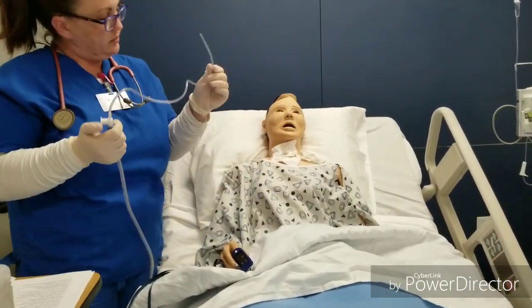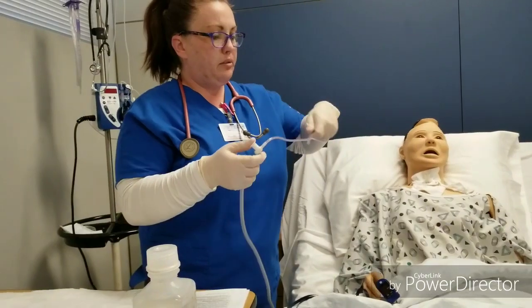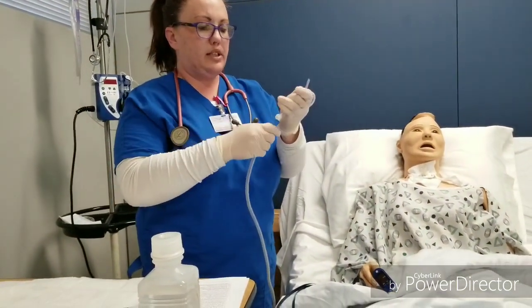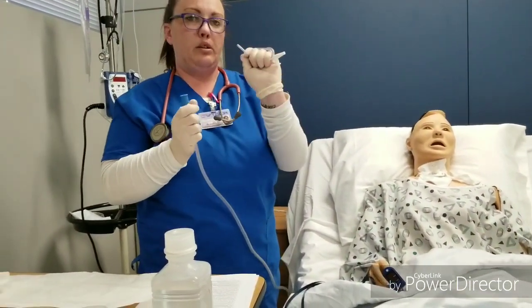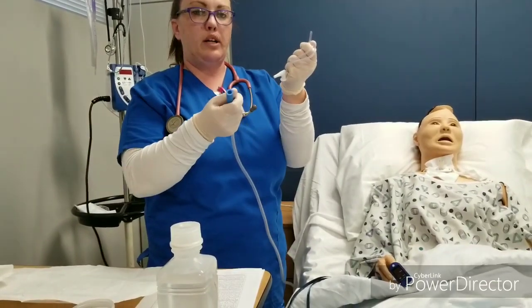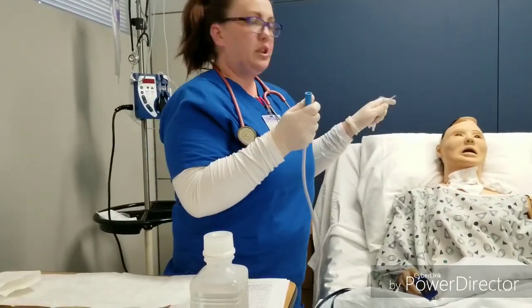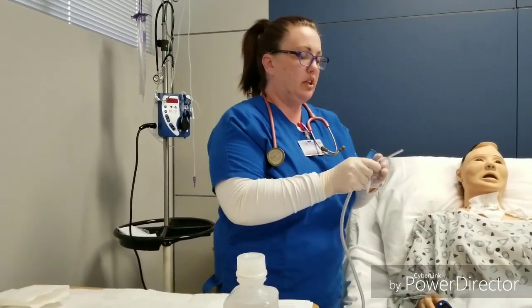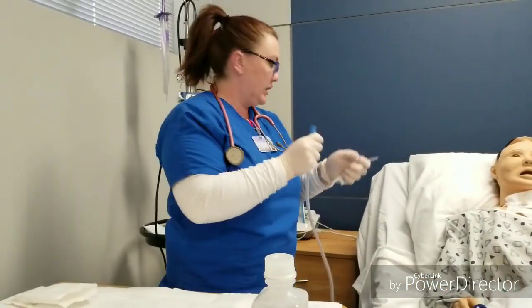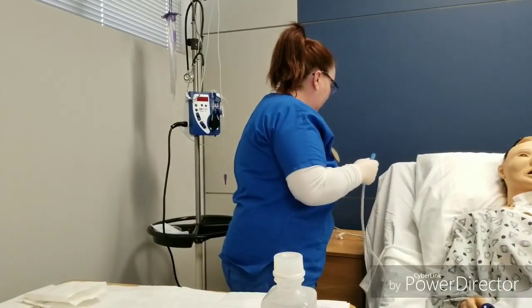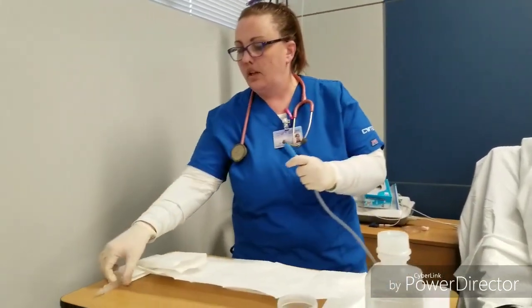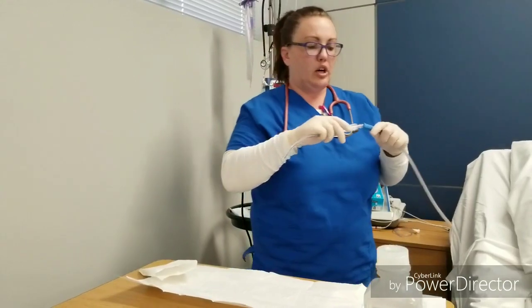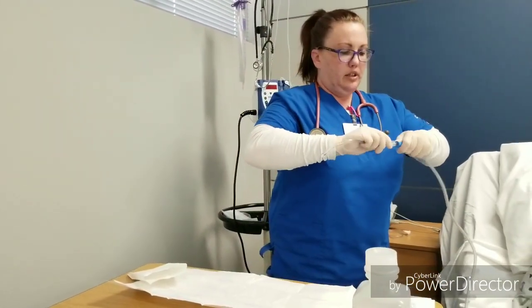Roll. There you go. And to remove this, you would wrap it like this, and then you would wrap your glove around it, but I'm going to do the oral suctioning now, and I'm not going to change my gloves. So we're going to pretend like I took this off, threw it in the trash, and we're going to grab the Yankauer, and this one is not a sterile procedure.